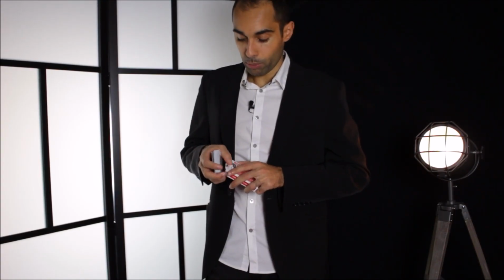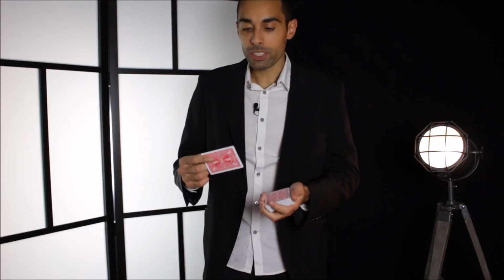Okay, so I need a deck of cards. You present a deck of cards, you take the cards and you give them to your spectator. The spectator can shuffle the deck, can examine the deck if you want. Now you take the deck and a card is chosen by the spectator. This is a free choice.